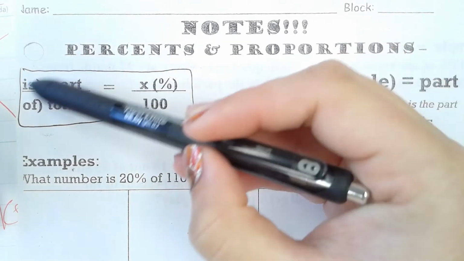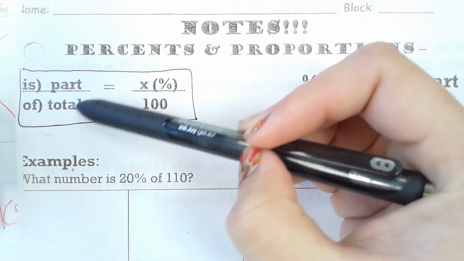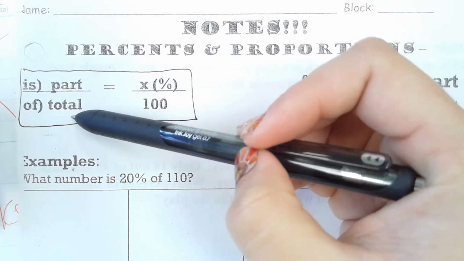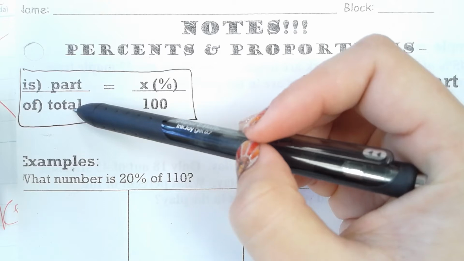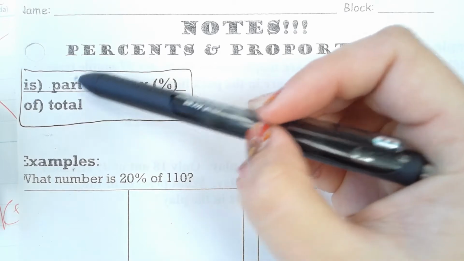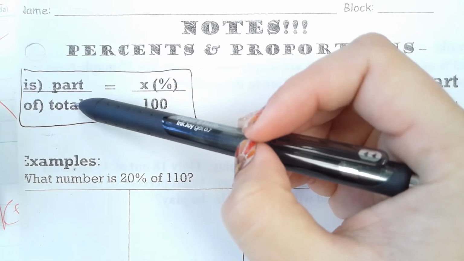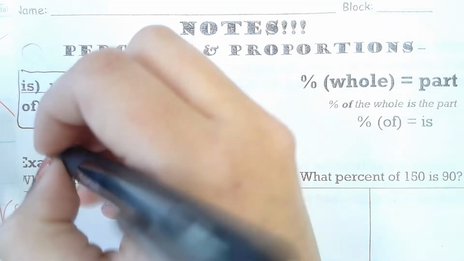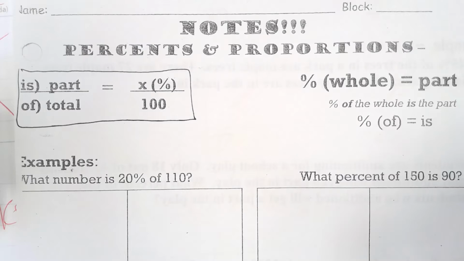And then it kind of goes off of our left side of the equation as well, talking about part over total. So if I had 10 apples and I only ate 5 of them, well, that means I ate 5 out of the 10 apples. So that's talking about the part over the total. So this is what we are going to use for part of our problems down here.